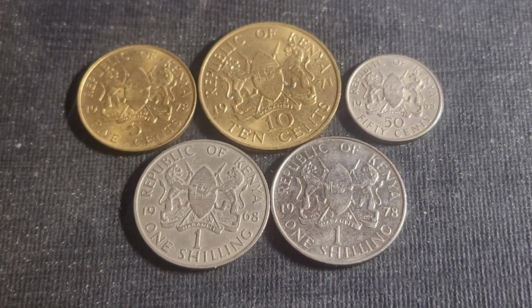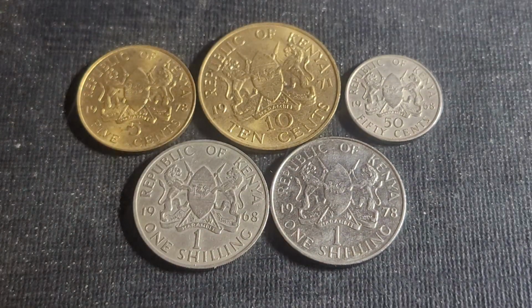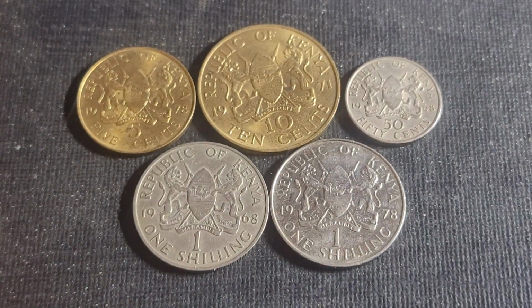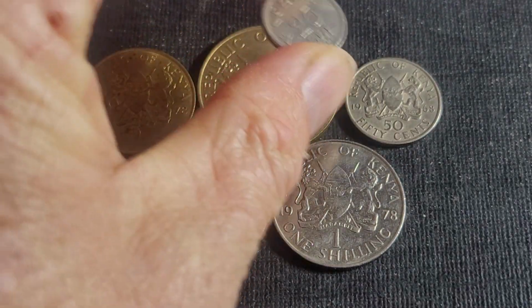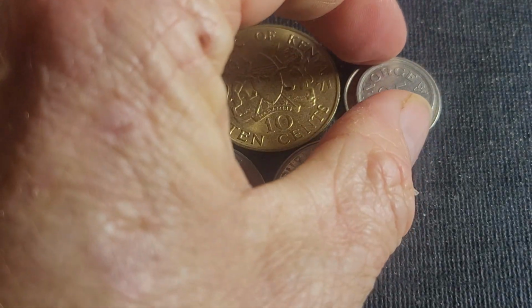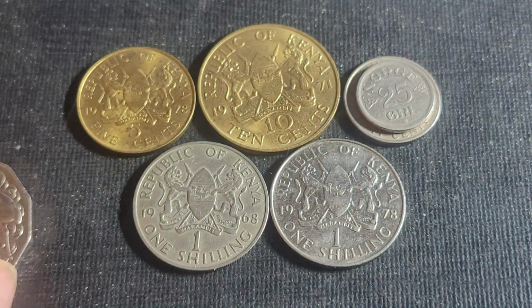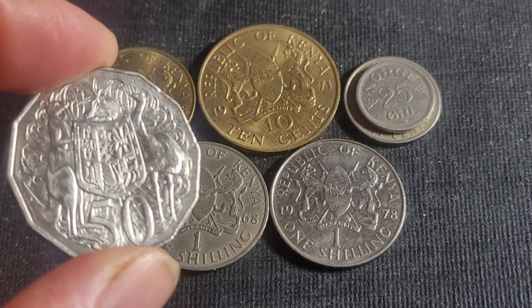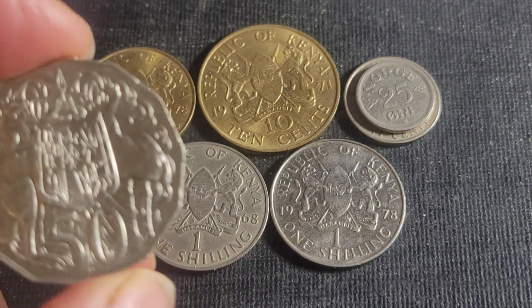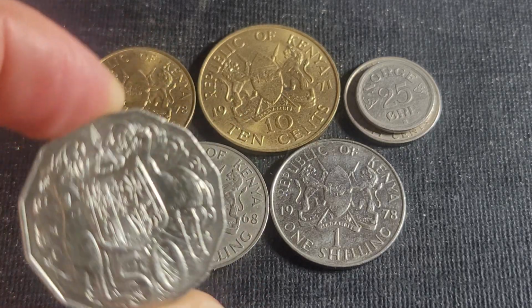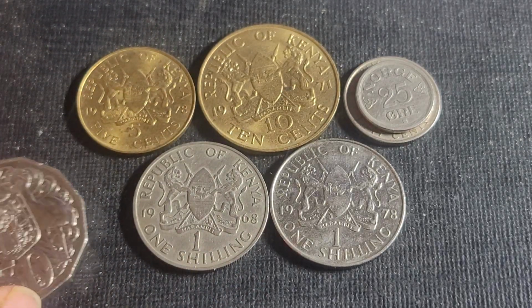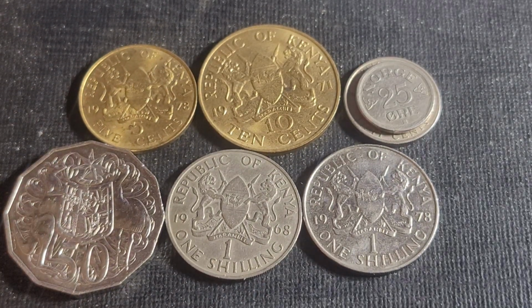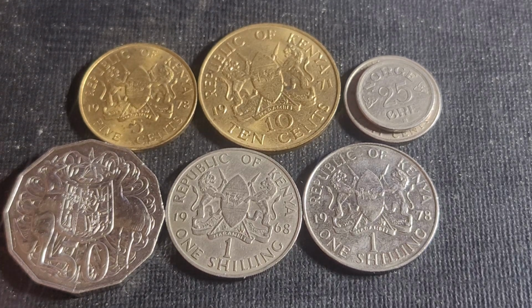Now, there are two coins I'm missing, and I don't have them. There is a smaller 25 cents, which is roughly equivalent to this Norwegian 25 ore, and there is a 2 shillings, which is similar in size to the Australian 50 cent, but it was 32 millimeters, so it's a bit bigger. So that's roughly a size comparison of the coins.